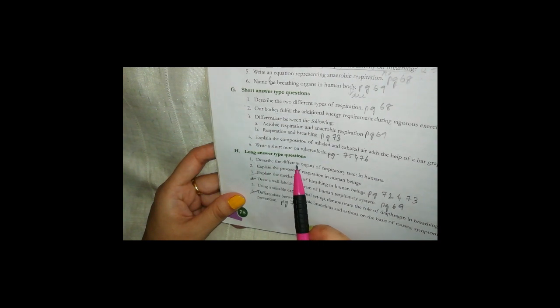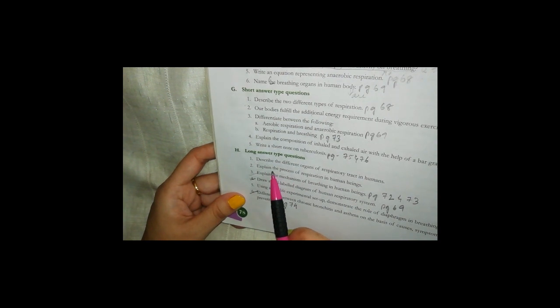From H we will do only question number 3, 4, and 6. Because number 1 we have already given the names, so we do not need to describe. And explain the process of respiration also we have already done in terms of your aerobic and anaerobic respiration. In terms of your question number 4, we have explained everything in detail, so we'll skip number 1 and 2. Now we'll move on to number 3, explain the mechanism of breathing in human beings. For this you turn to page 72 and 73.